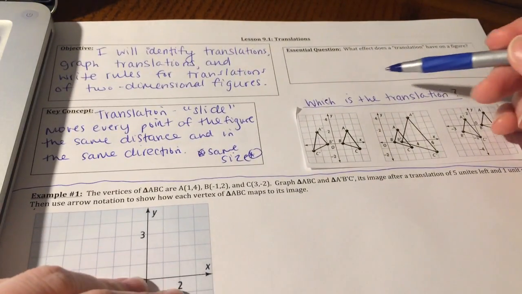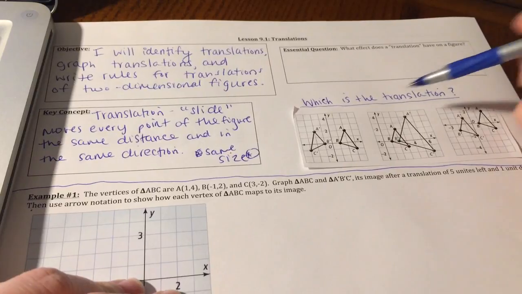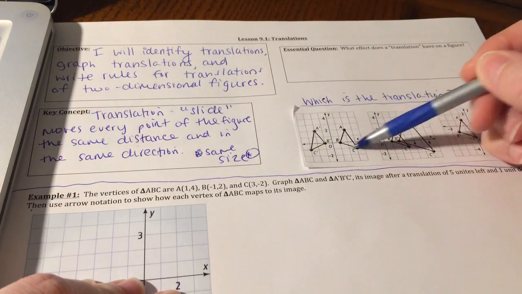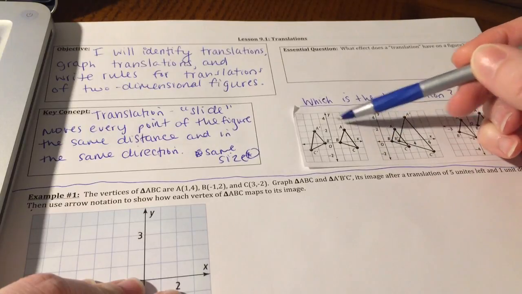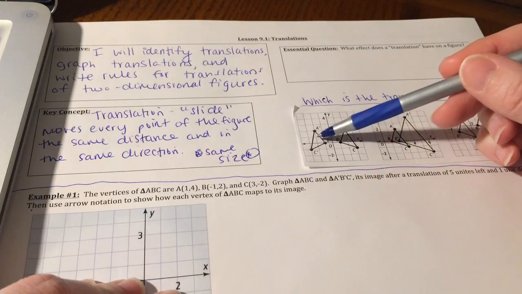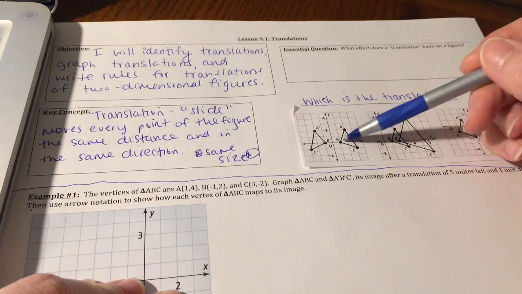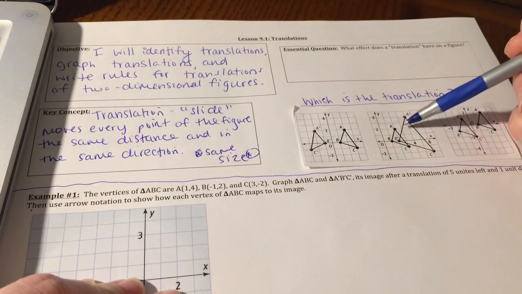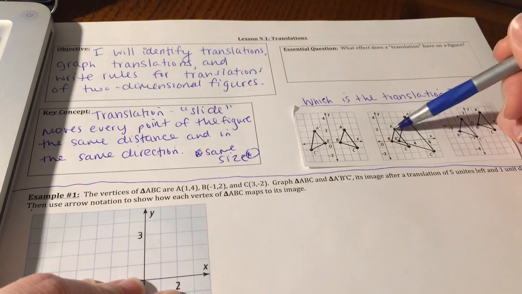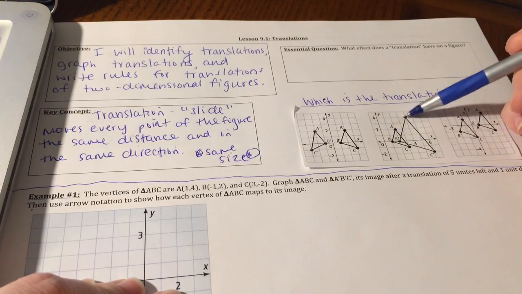So let's look at this before we look at our example. Which is the translation? Here are two figures. Here's the first figure, the original, and here's the image, the second figure, but this actually looks like a reflection. In this one, here's the original figure and the image, the second figure.